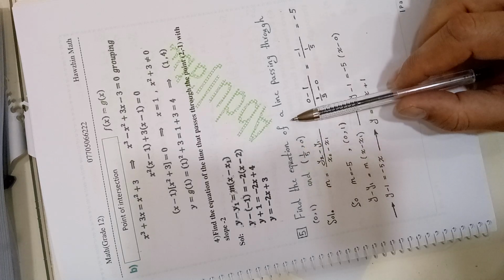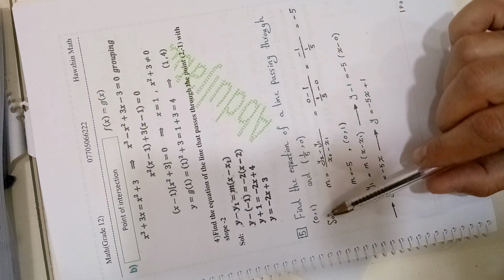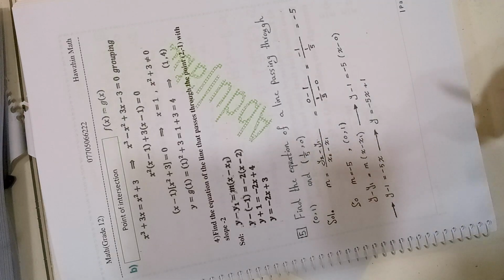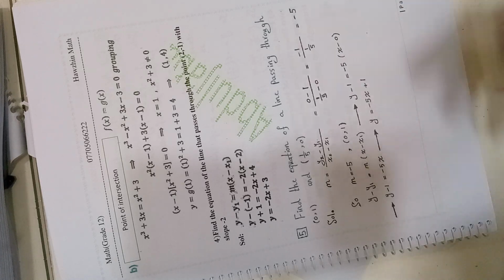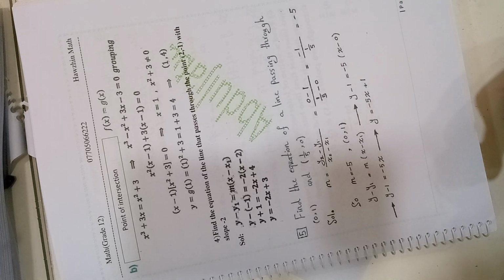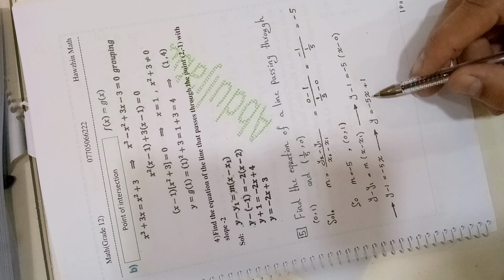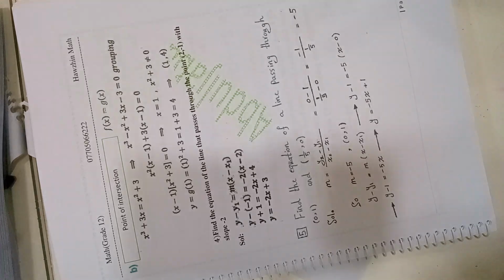Number 5, find the equation of the line that passes through the points (0, 1) and (1/5, 0). Of course, you can find the equation of a line in some ways. First, you can find the slope. After that, use y minus y1 equals m(x minus x1). You get y equals minus 5x plus 1. So easy.